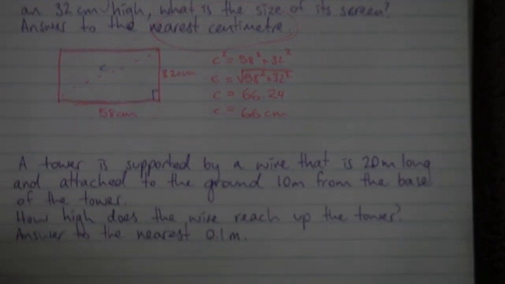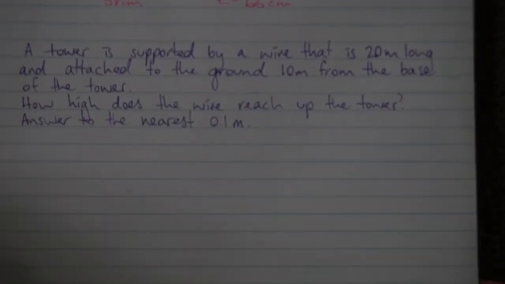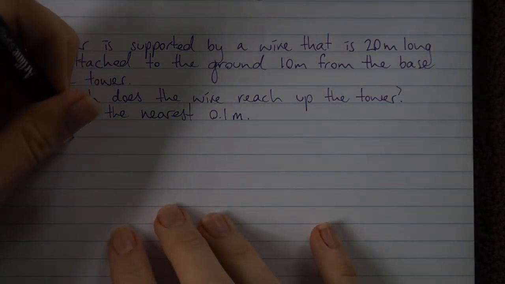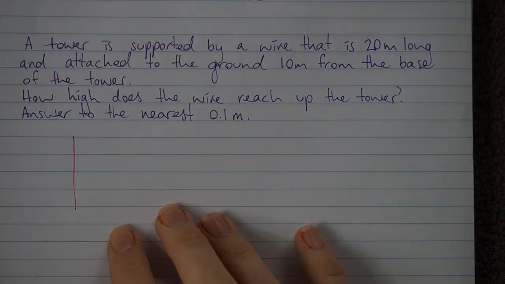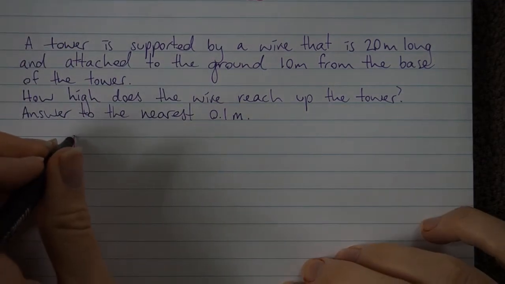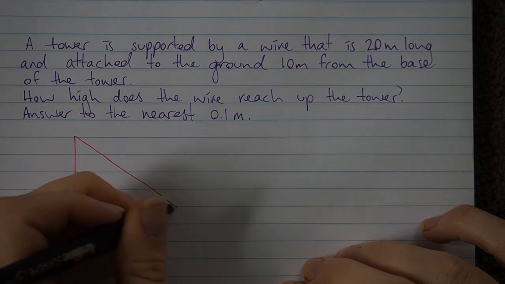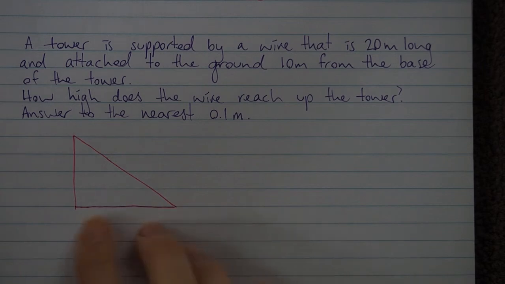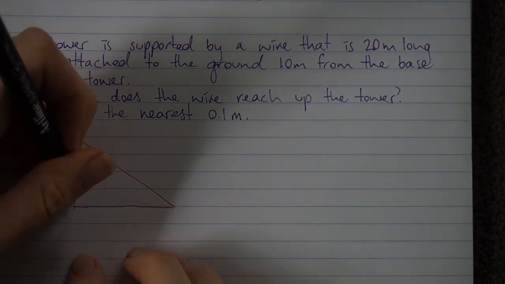Okay, then we have a tower that is supported by a wire that is 20 meters long and attached to the ground 10 meters from the base of the tower. We want to know how high does the wire reach up the tower. We want to answer to the nearest 0.1 of a meter. Okay, so I have a tower and there is a wire that is attached to the ground. And then obviously I have my ground extending between the bottom of the wire and the bottom of the tower.